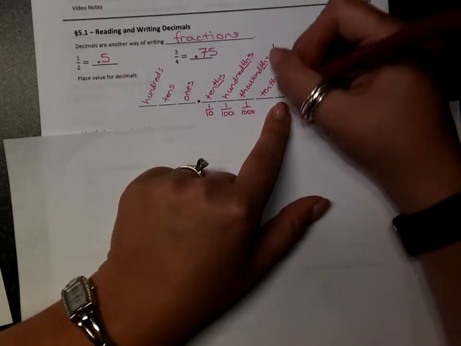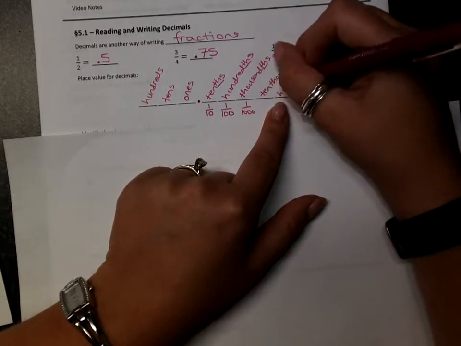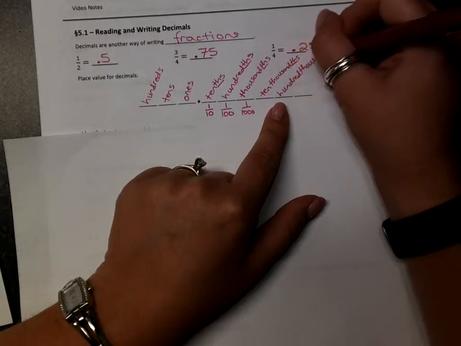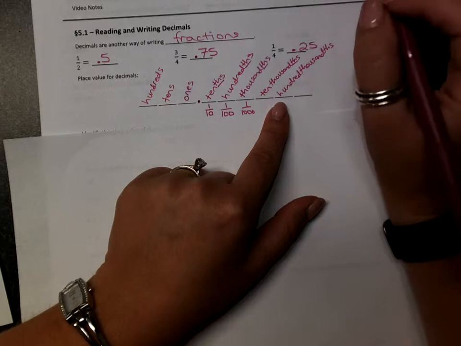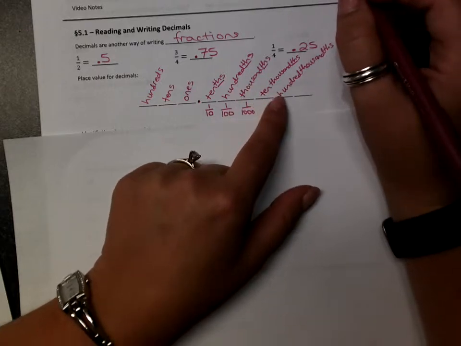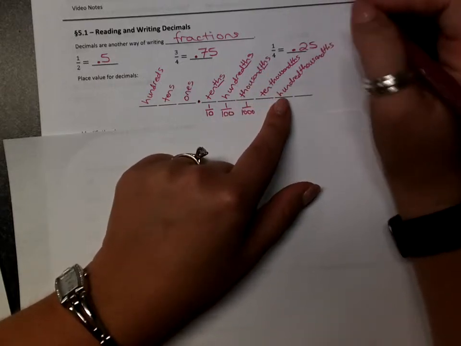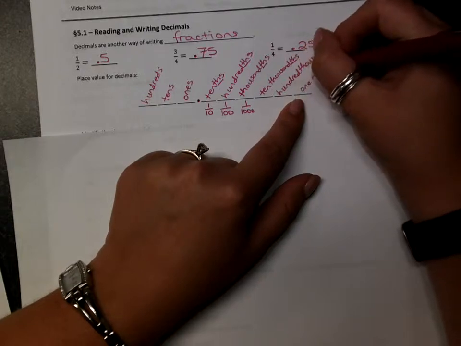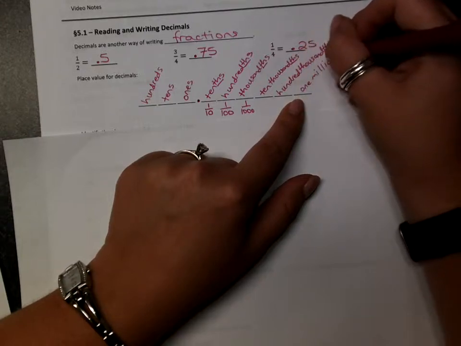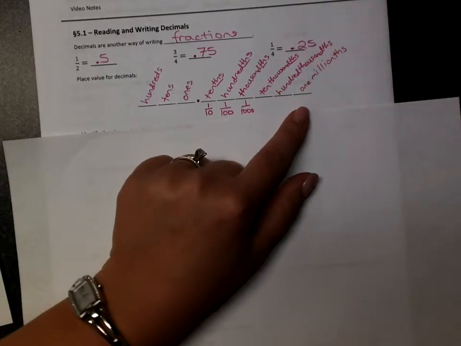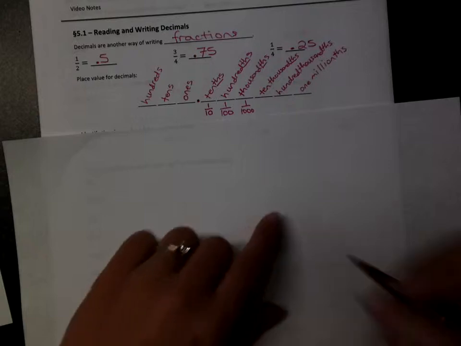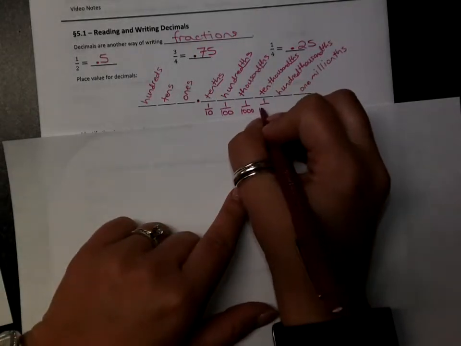The fifth one is the 100,000ths place. So the 1,000ths, the 10,000ths, the 100,000ths, that's hard to say. And then the next place would be the 1,000,000ths with a th. That's kind of funny looking. 1,000,000ths place, and it just continues. Every time we're dividing by a bigger and bigger number.